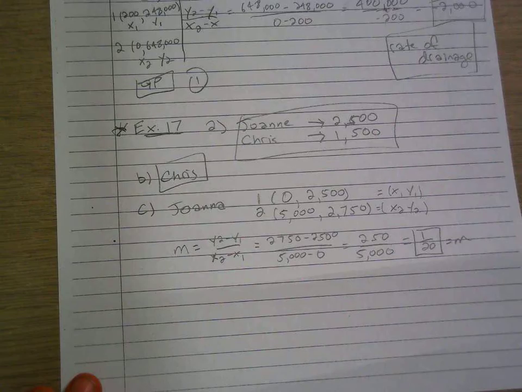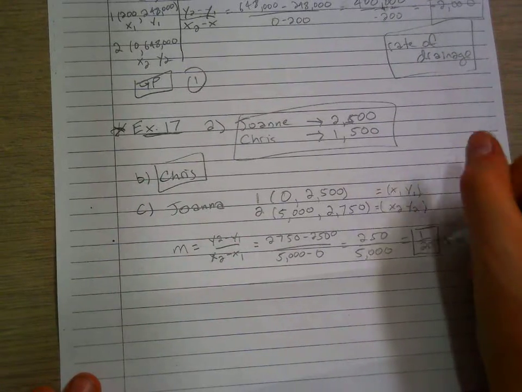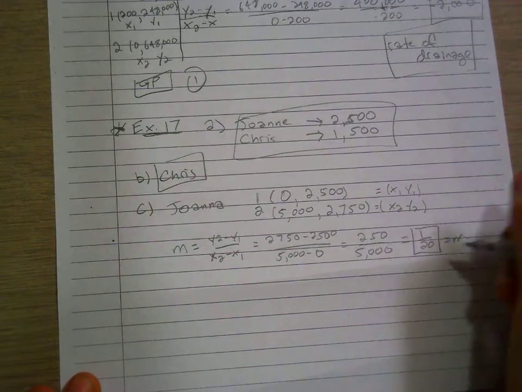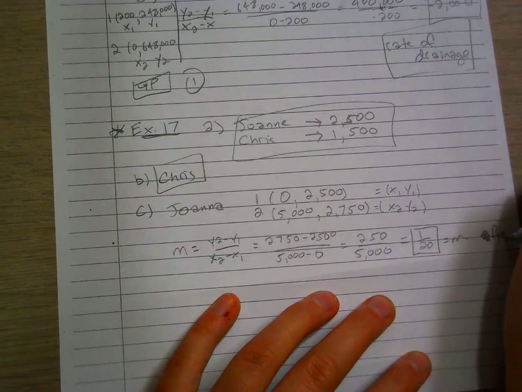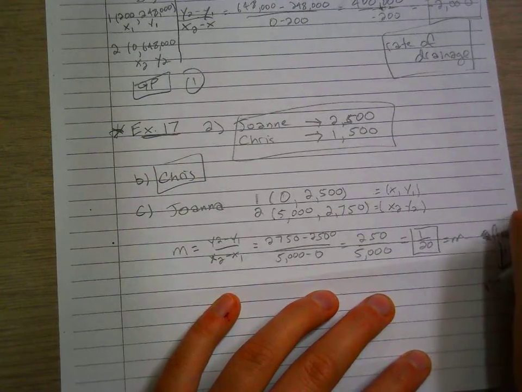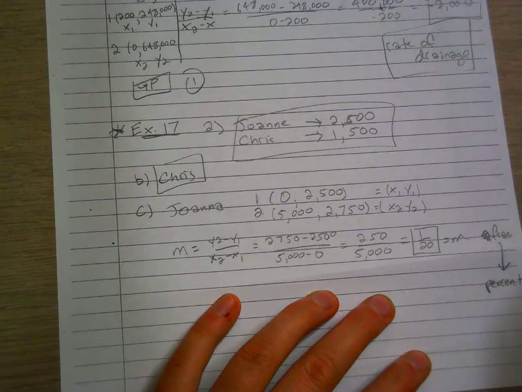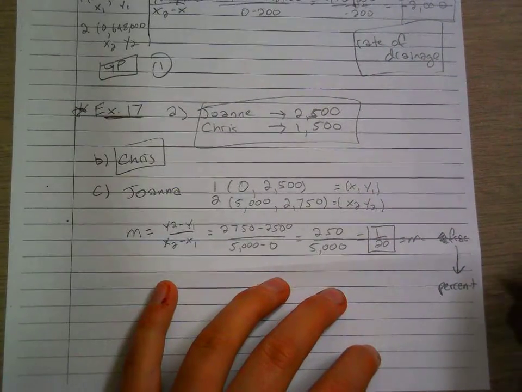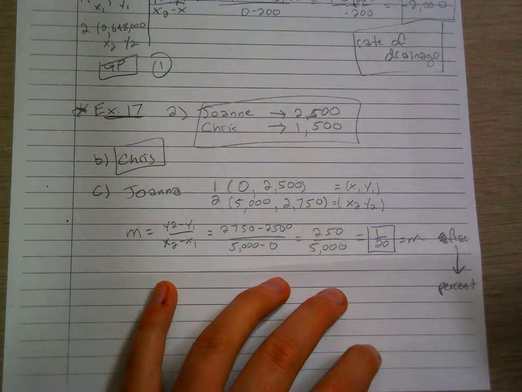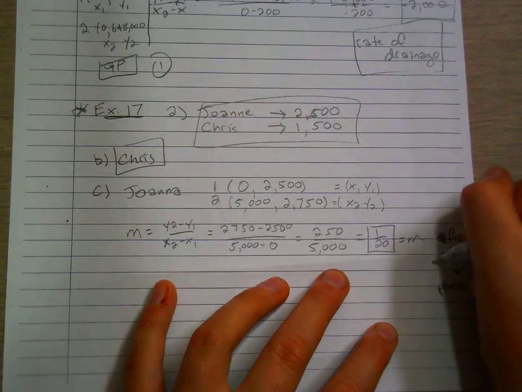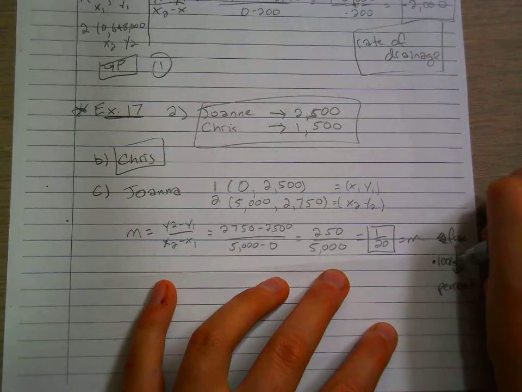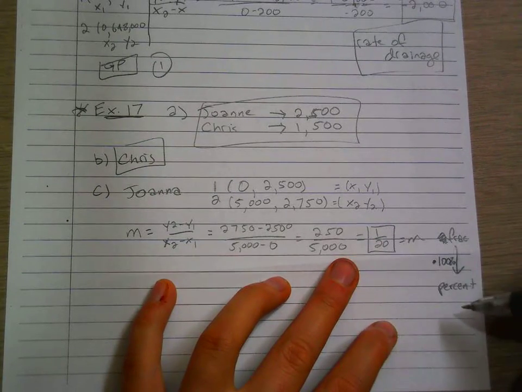So in order to go from fraction to percent, you multiply by 100%, and that will give you the fraction as a percent.